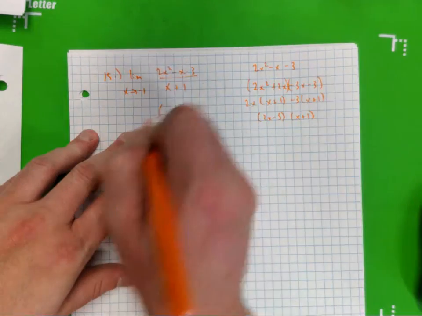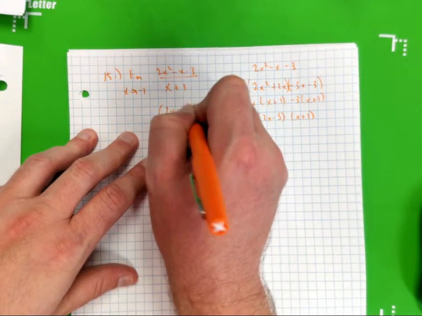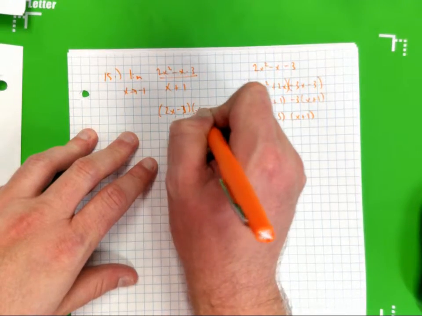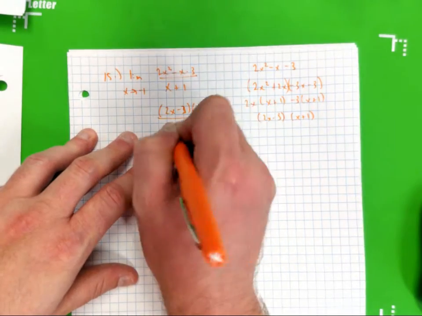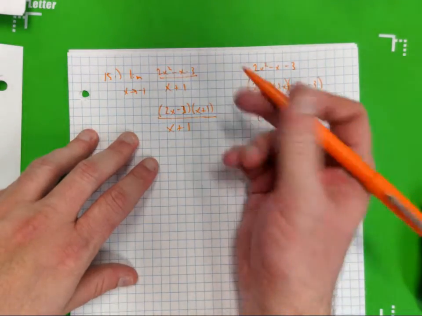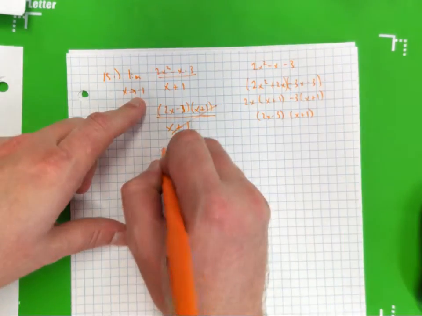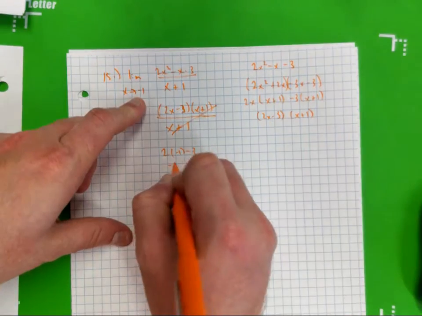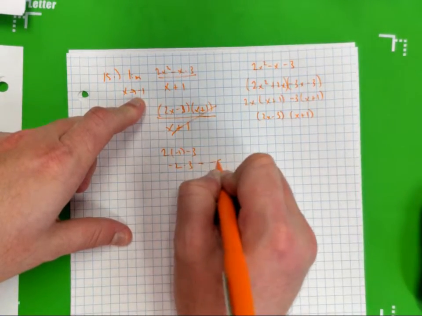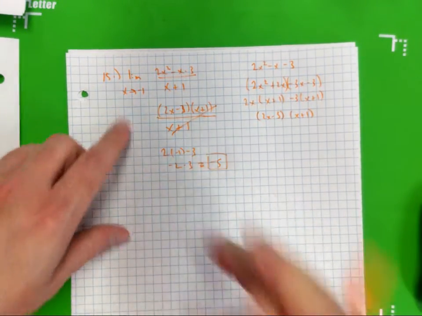So I'm going to input that into the problem. What can I cancel out now? Very good. Now I'm going to plug negative 1 in. 2 times negative 1 is negative 2, minus 3 equals what? Negative 5 is my answer.